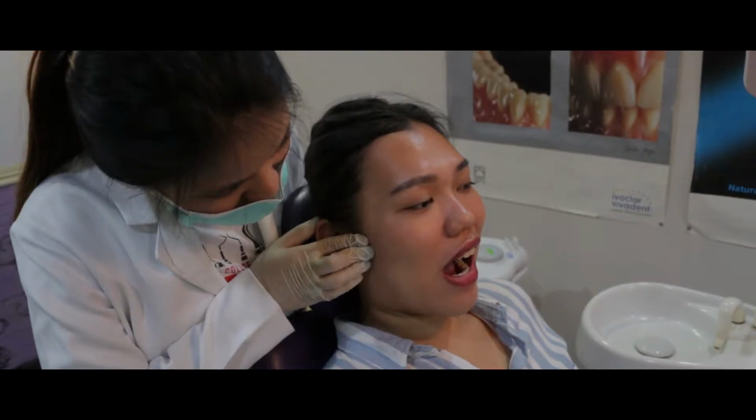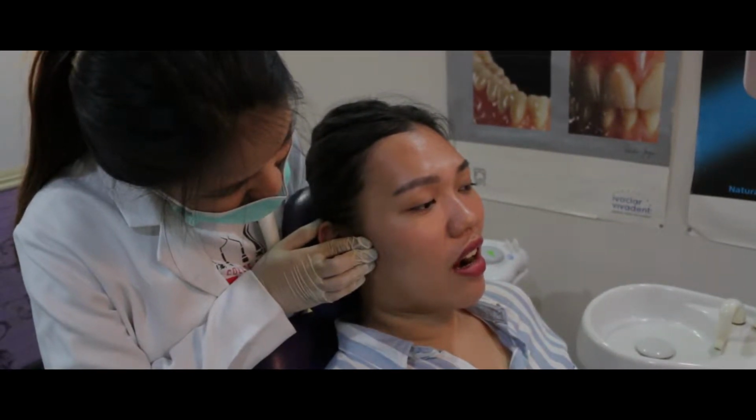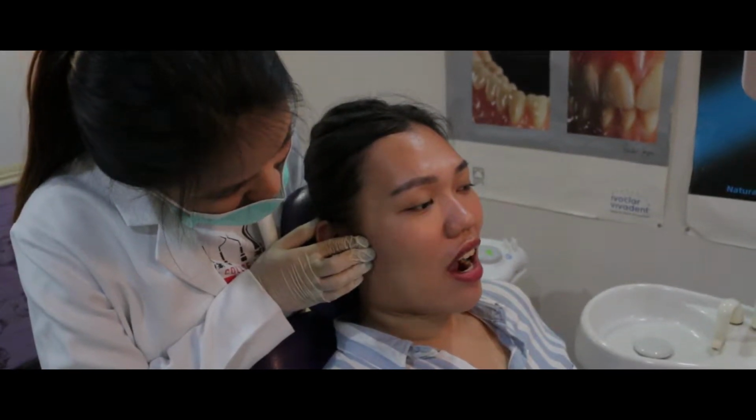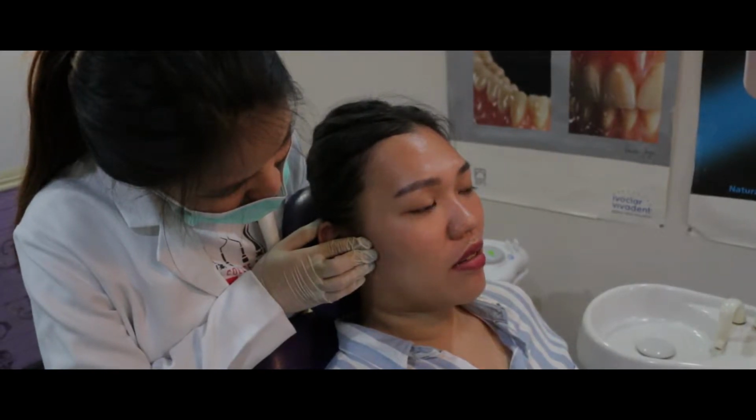Palpate the parotid salivary glands. Using light pressure, place your fingers at the angles of the mandible over the parotid glands. Normal parotid glands are usually not palpable.